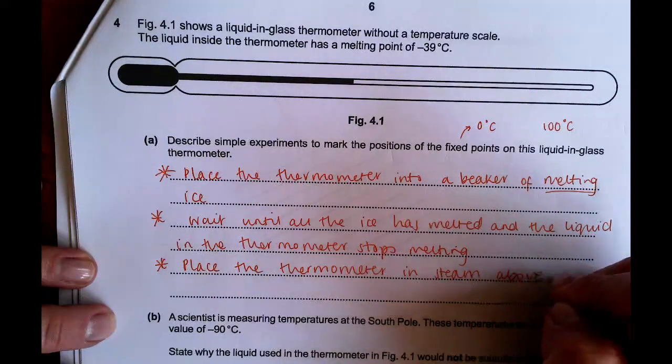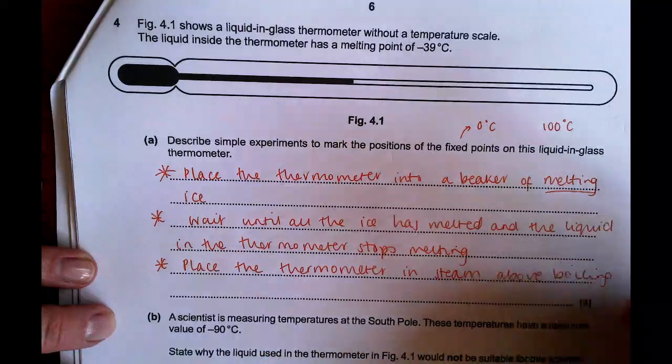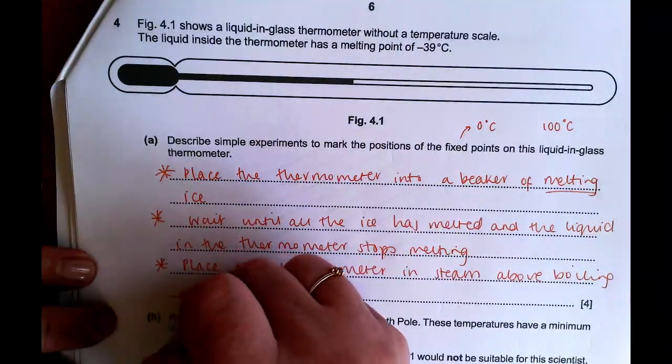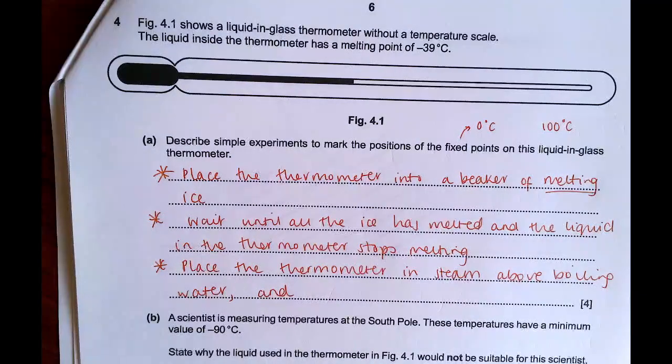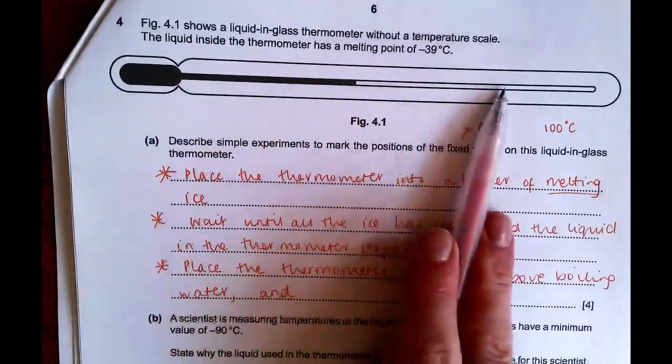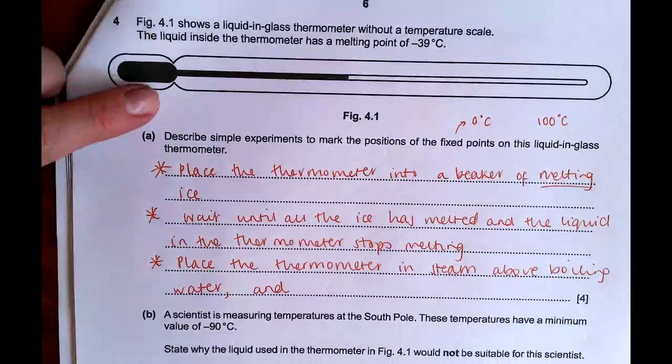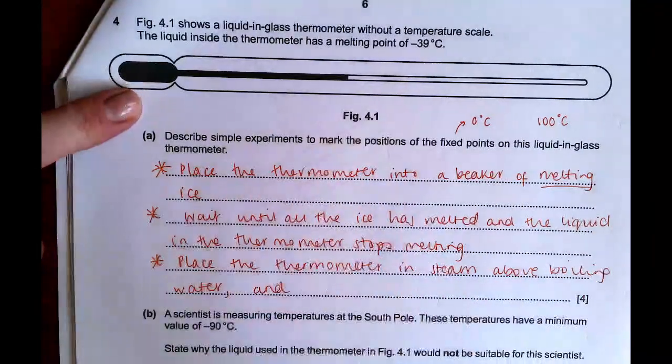Above boiling water, and again you want to wait until the bead stops moving again, so the liquid in the thermometer reaches its new highest point.